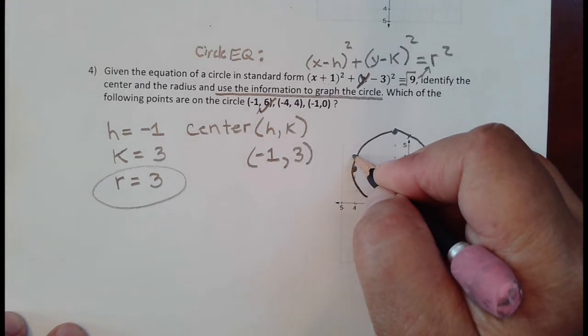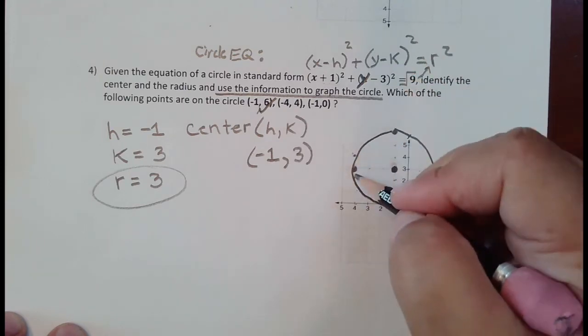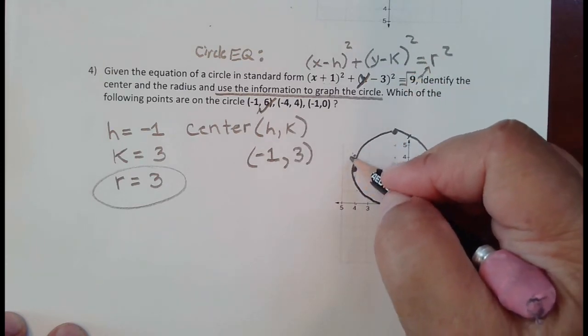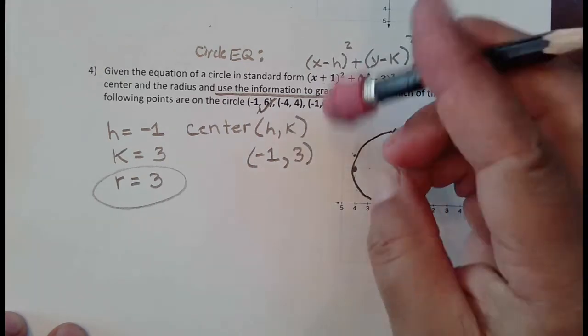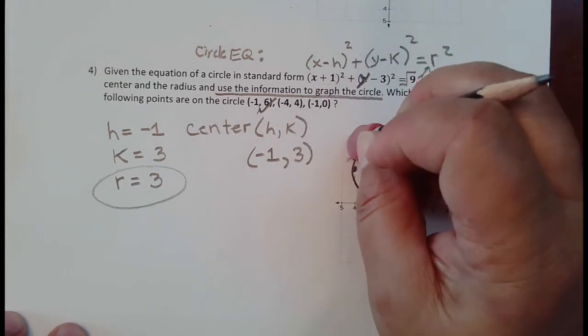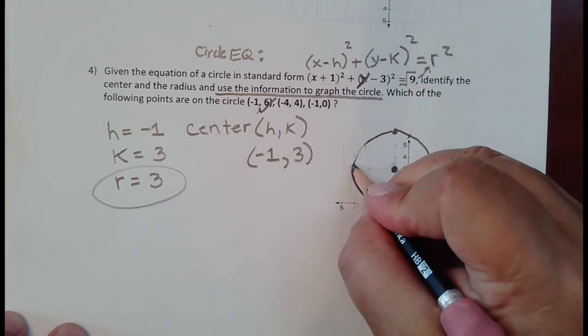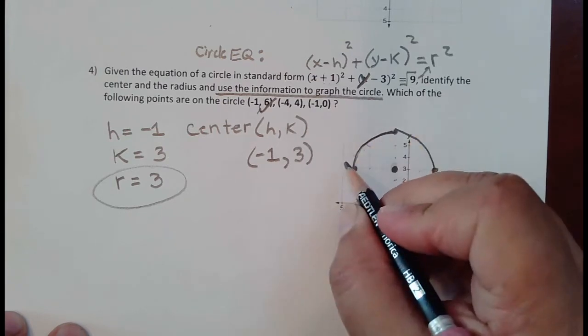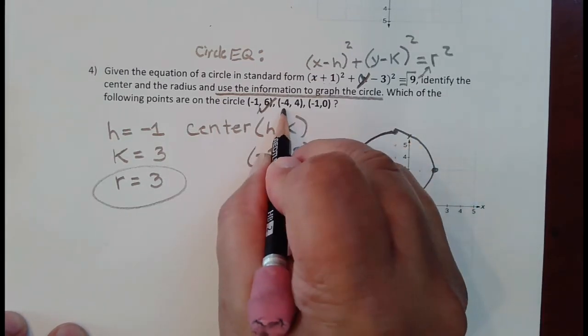And if you went to negative 1, 0, you would go to negative 1, right to 0. You could see that that was one of the points that was actually on the graph, so this one is also on the circle. Okay, moving to number 5.